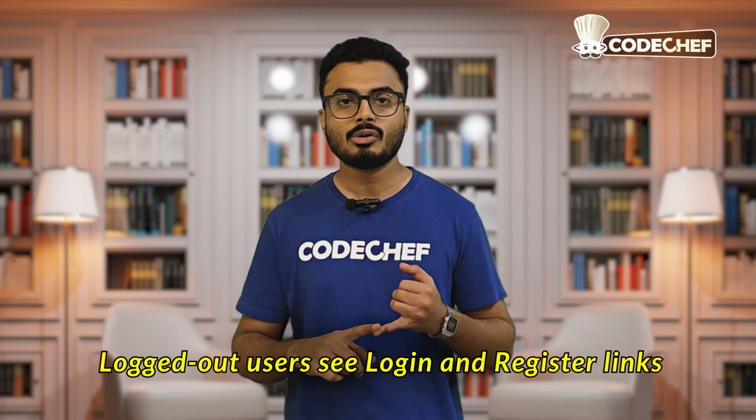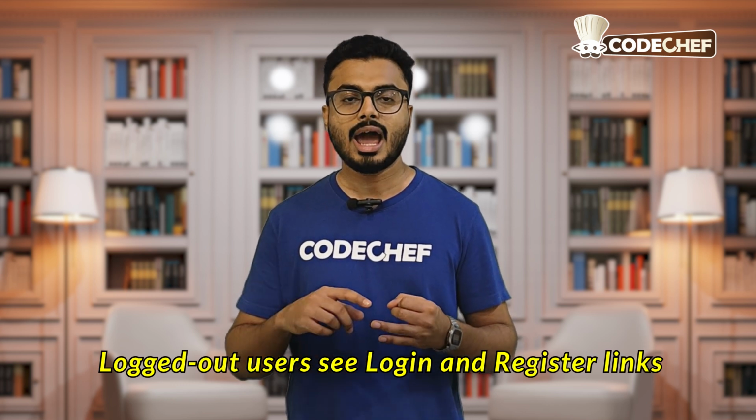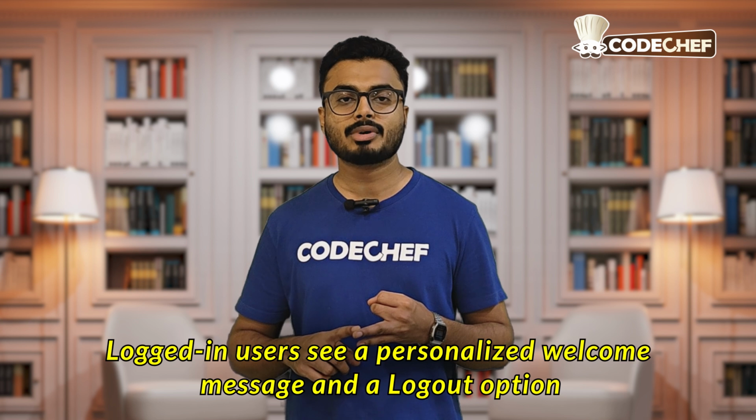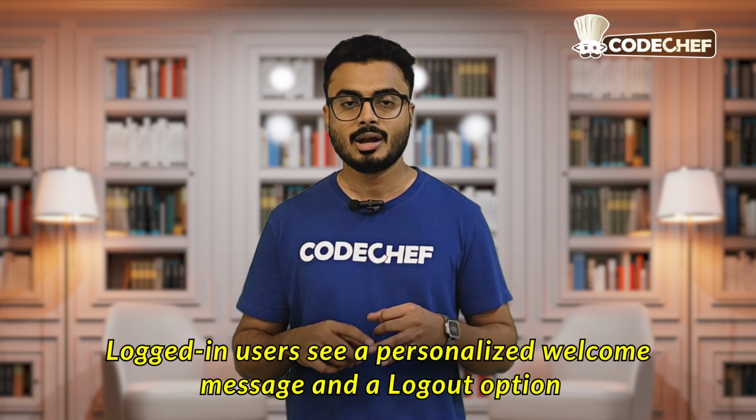We'll understand how Django handles authentication behind the scenes, and then we'll walk through a complete worked out example where logged out users see login and register links, and logged in users see a personalized welcome message and a logout option. By the end of this lesson, you will clearly understand how login sessions work in Django and how to control what users see based on their login status.